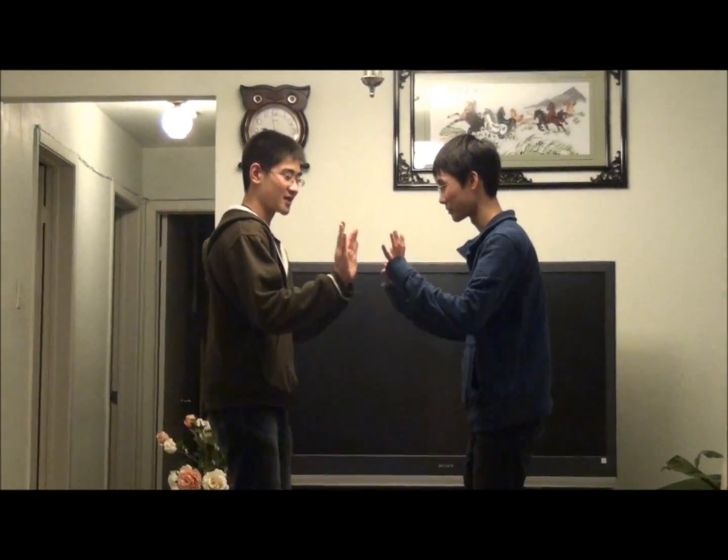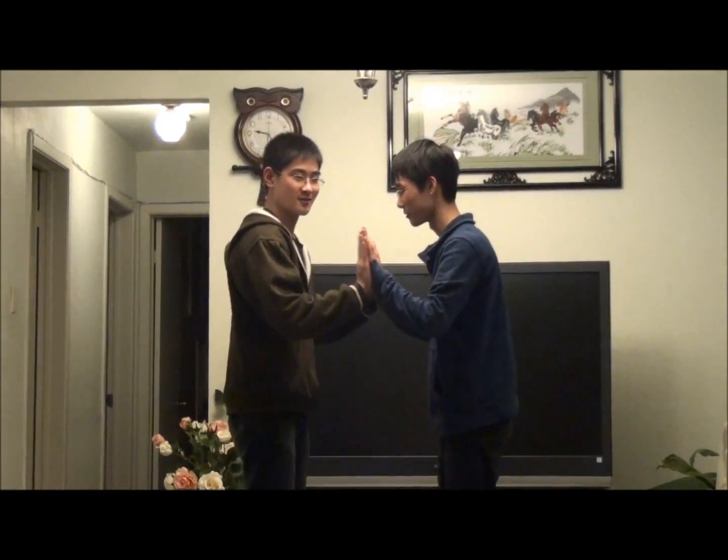My partner here, named Ben, will demonstrate. I will push against him and he will try to stay still. As you can see, we both fall back. Why is that? Because when I push, his hands exert an equal and yet opposite reaction, meaning that it is equal magnitude but opposite direction. That's why I fall back the opposite way he did.